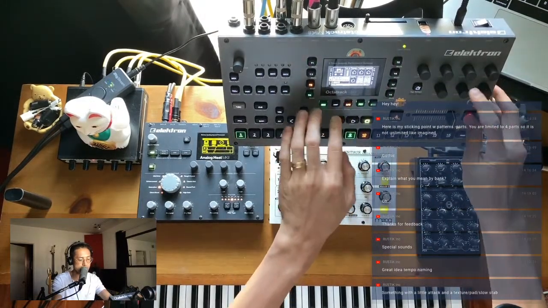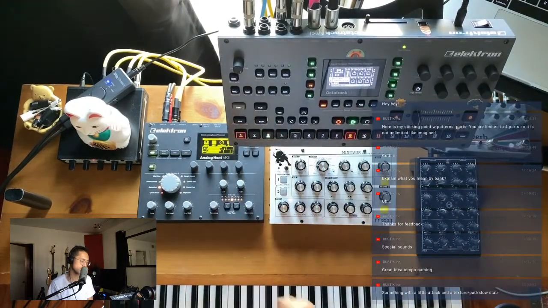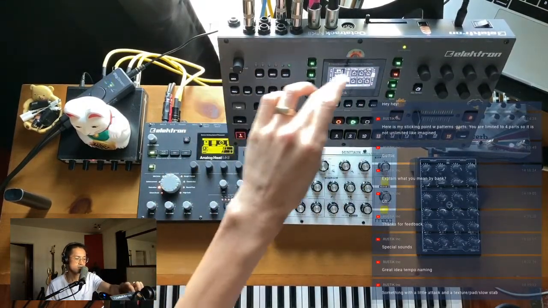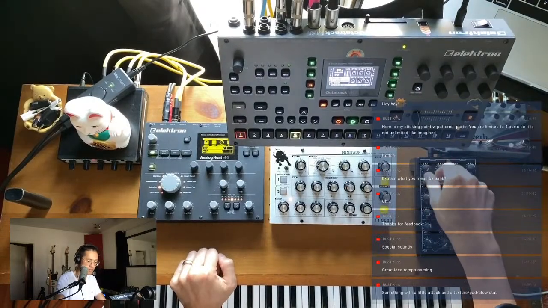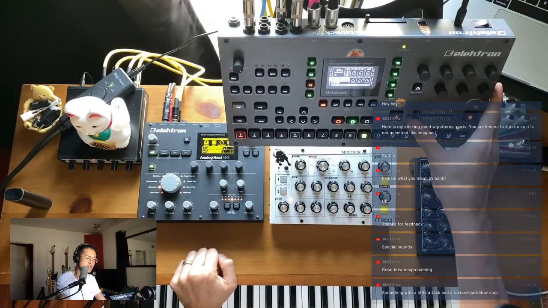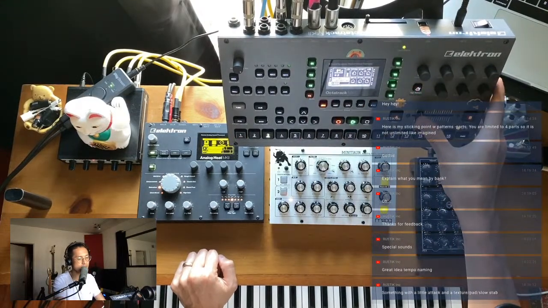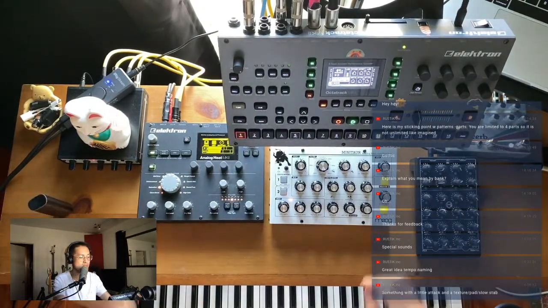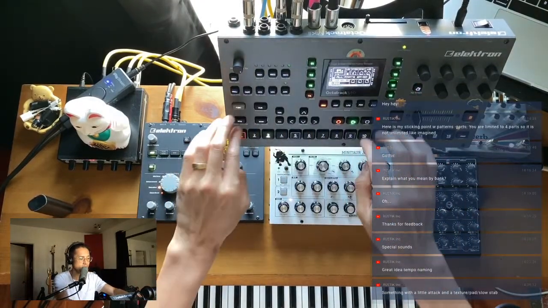Yeah, honestly, I think instead of using an LFO for this, I'm just going to do it myself. Cool.